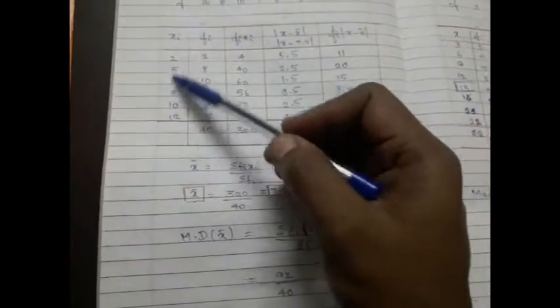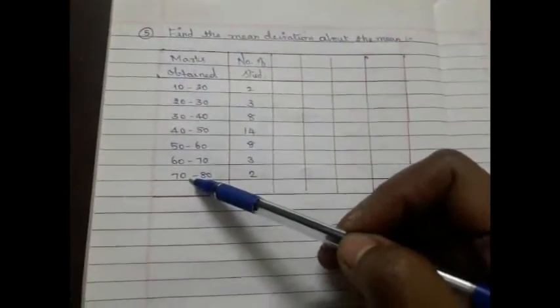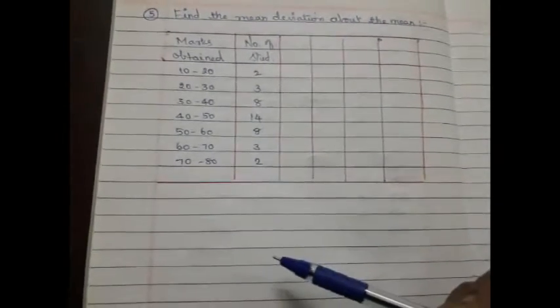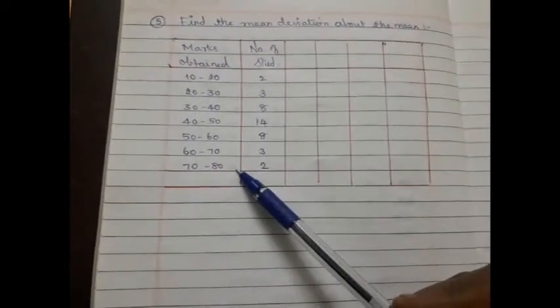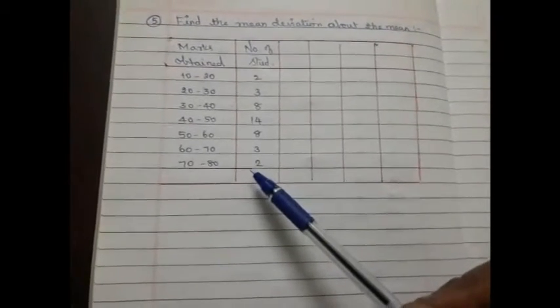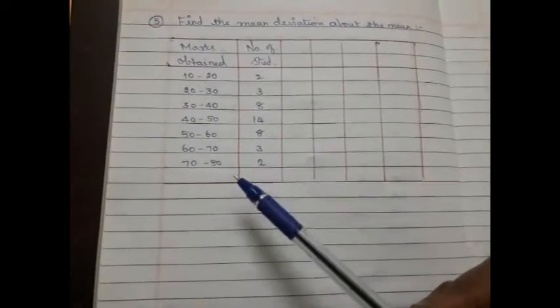But where to go for this xi? We can get the midpoints of this interval. Midpoints of this interval will give you the x values. Then after getting your x, you can multiply fxi and go with summation fx by summation fi. That is one method of finding mean for this kind of data. Or else you can find the mean using step deviation method, which we have learnt in our earlier classes. We will call it the shortcut method. That way also I will solve the same problem and I will show you, right? So first let us solve the problem using direct method.